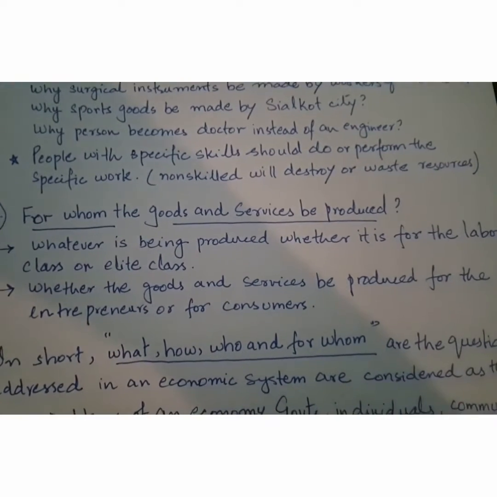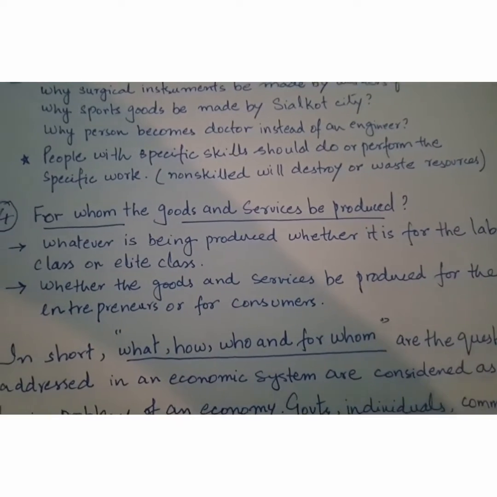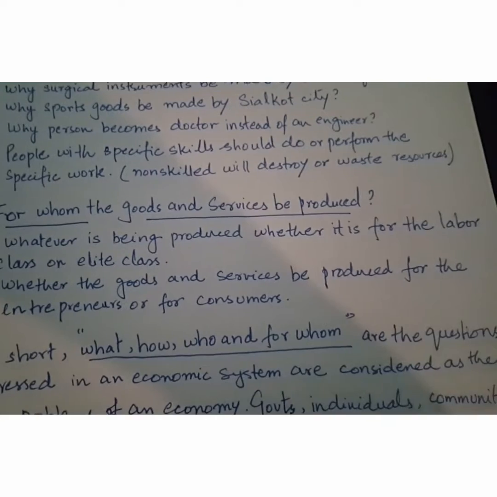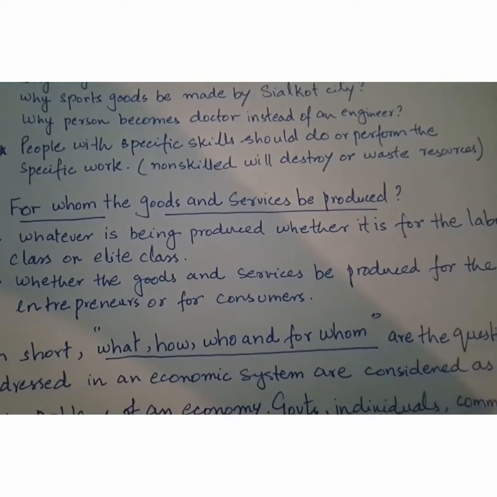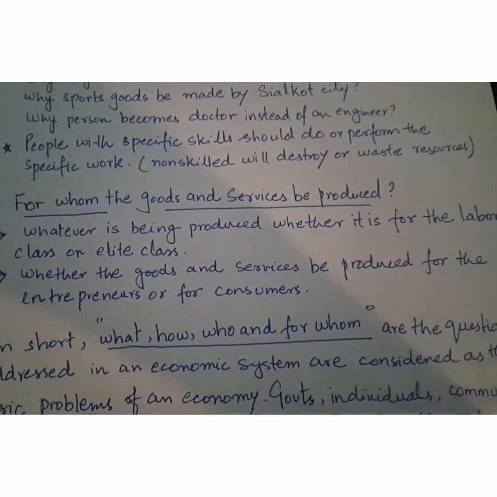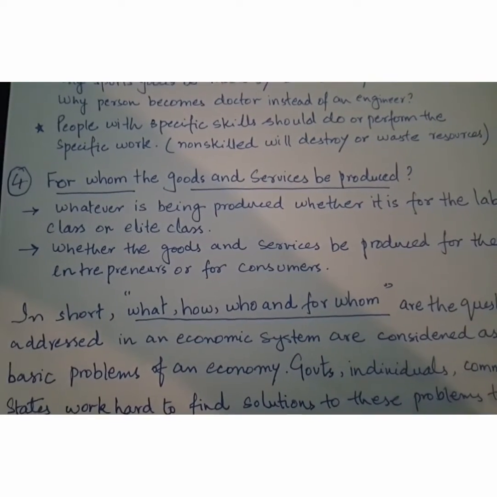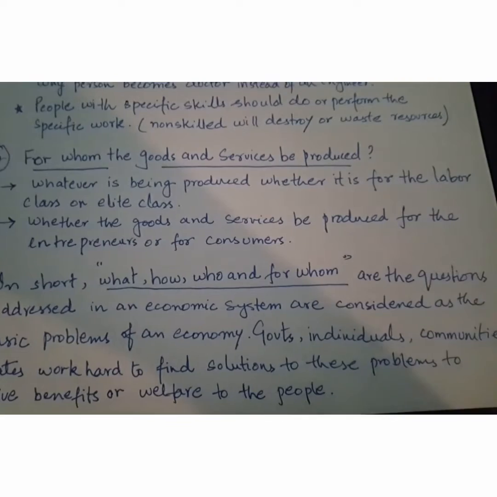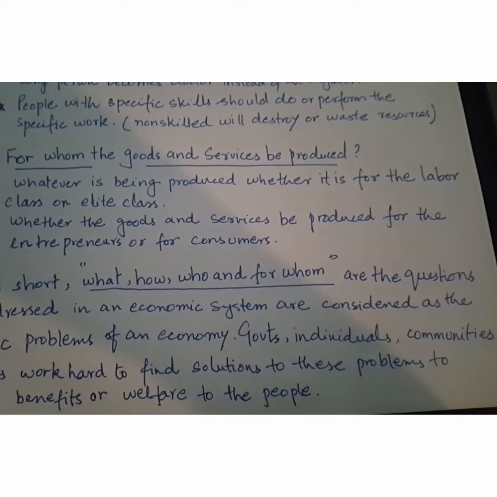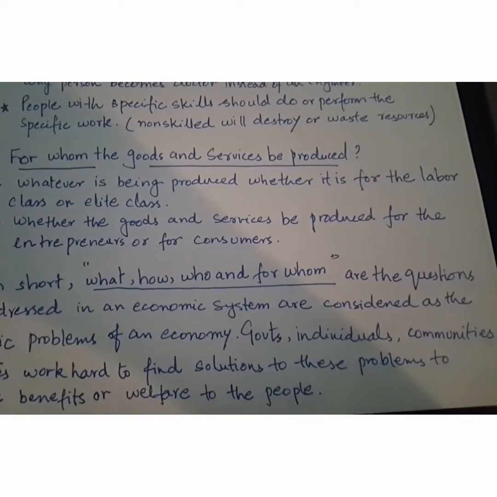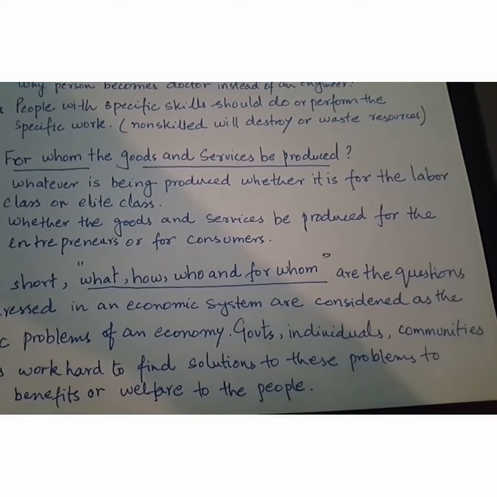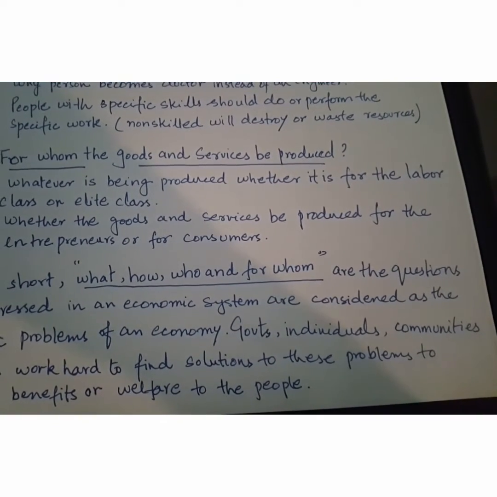For whom should the goods and services be produced? Whatever is being produced, whether it is for the labor class or for the elite class, whether the goods and services be produced for the entrepreneurs or for the consumers. In short, what, how, who, and for whom are the questions addressed in an economic system, and are considered the basic problems of an economy.